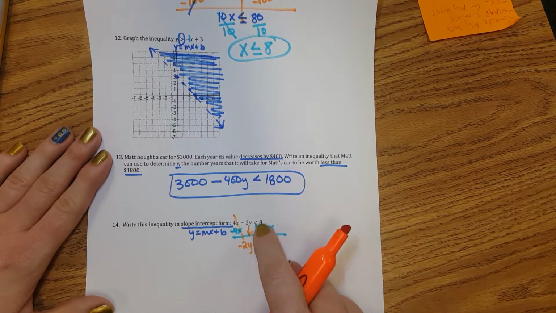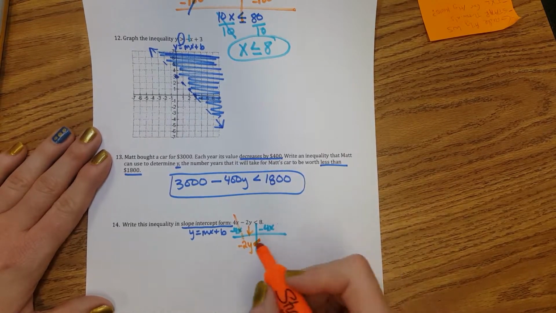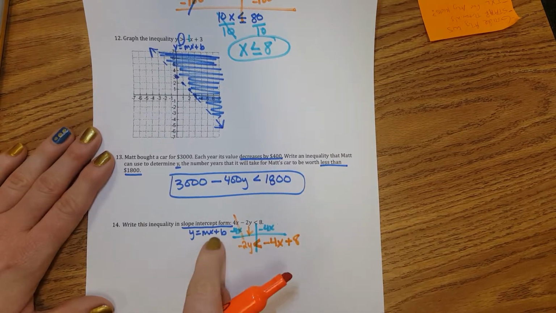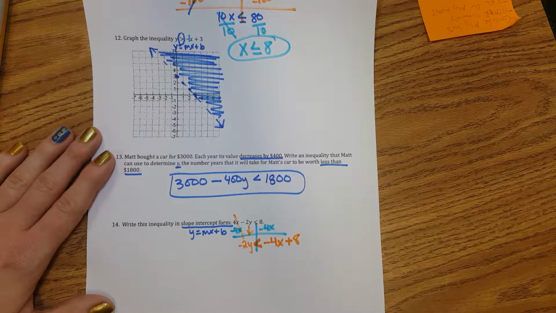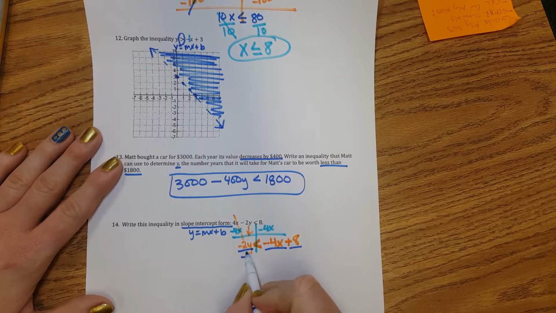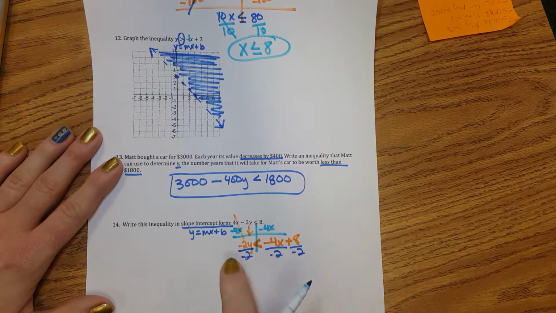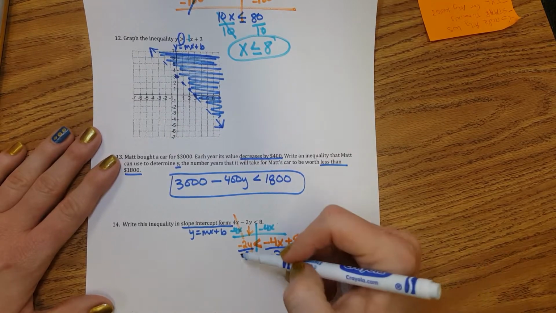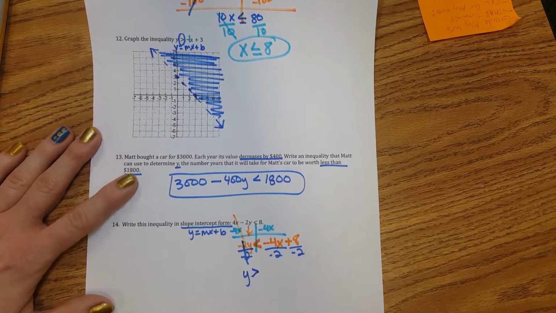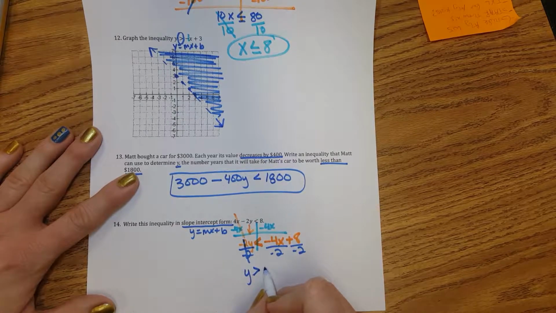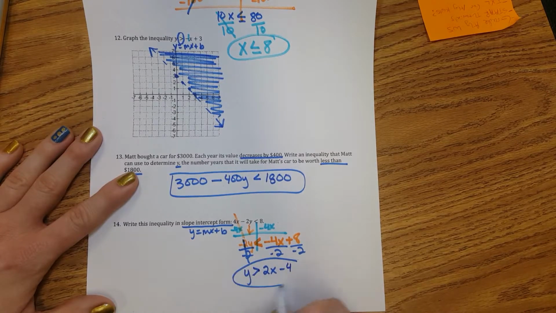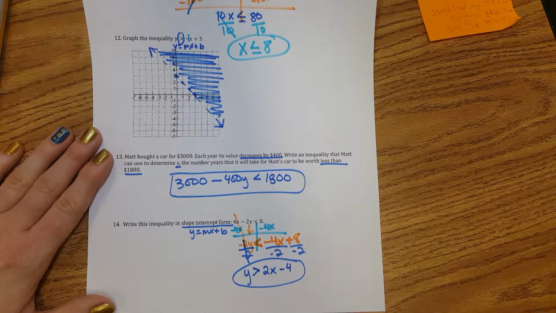I'm going to rewrite this because we can't combine it. These are not like terms. So I'm going to write the negative 4x part first, and then the positive 8, so that it looks more like what I want when I'm finished. And then the last step is to divide. We're going to divide by negative 2 because that's what's multiplying the y. Remember, when you divide by a negative, we flip the inequality. Negative 4 divided by negative 2 is positive 2x. And 8 divided by negative 2 is negative 4. So there's our inequality in slope-intercept form.